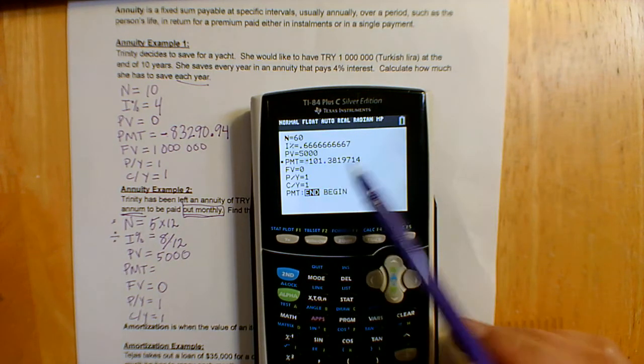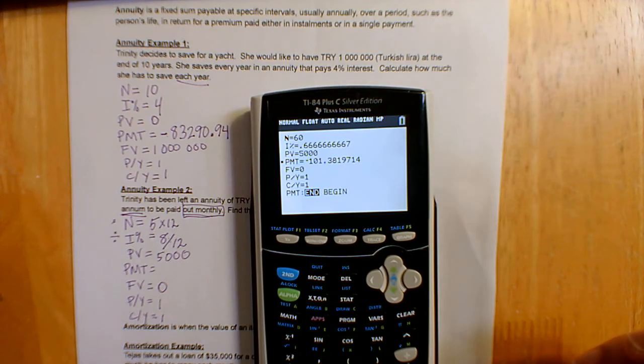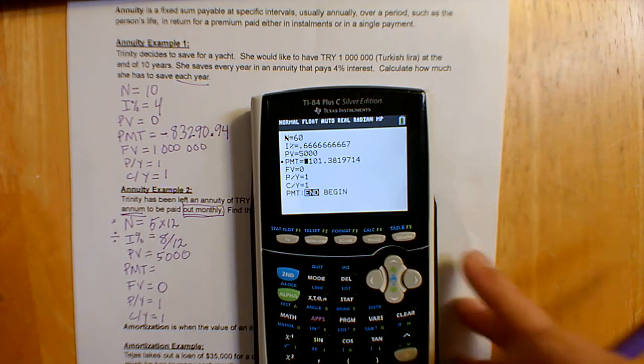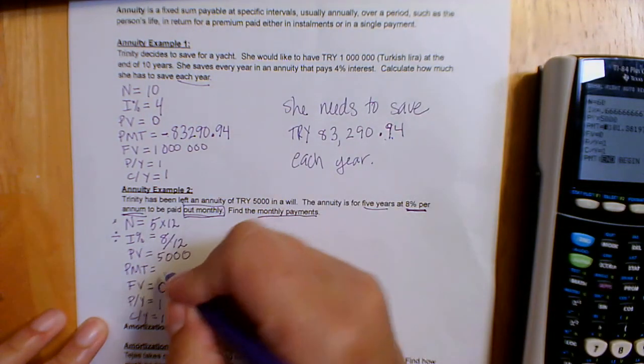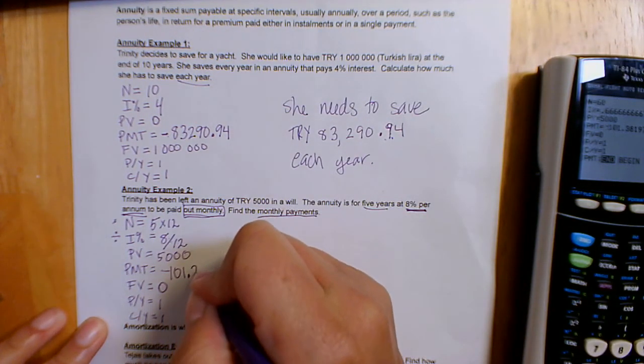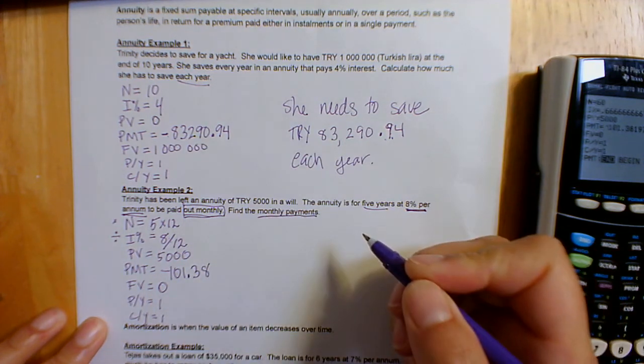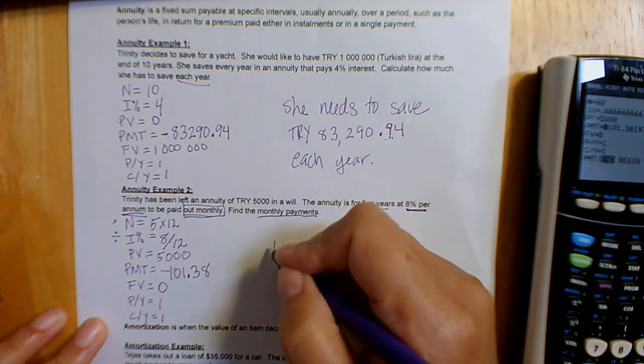Notice it is negative because the bank hasn't given it to her yet. They're just saying, okay, we're going to be giving you 101. You don't have that yet. So let's write that number down, and I'm just going to round negative 101.38 and write it in a complete sentence.